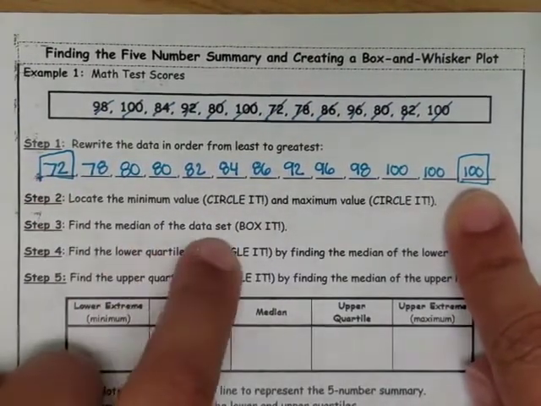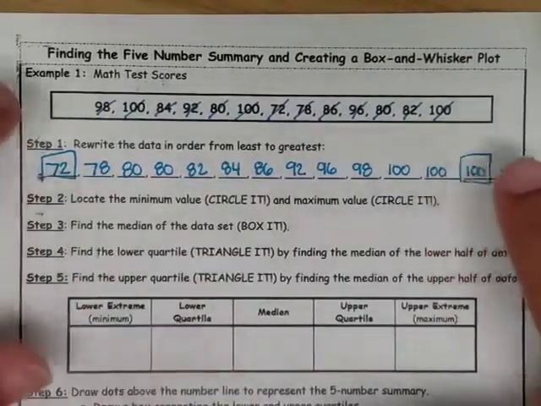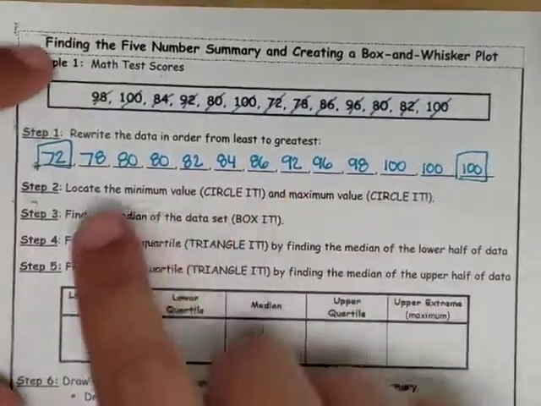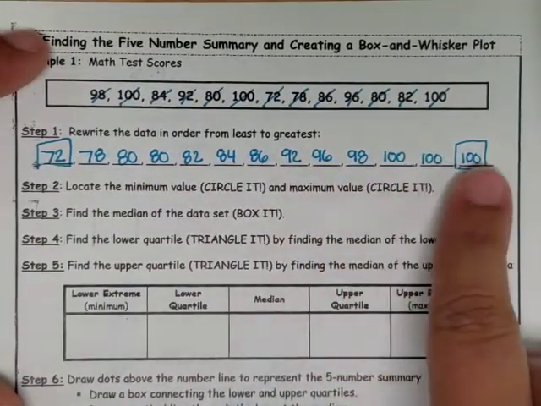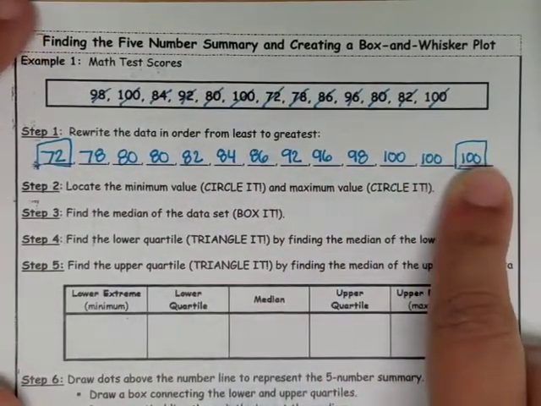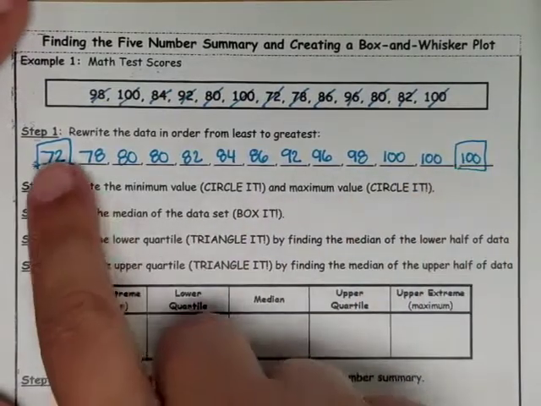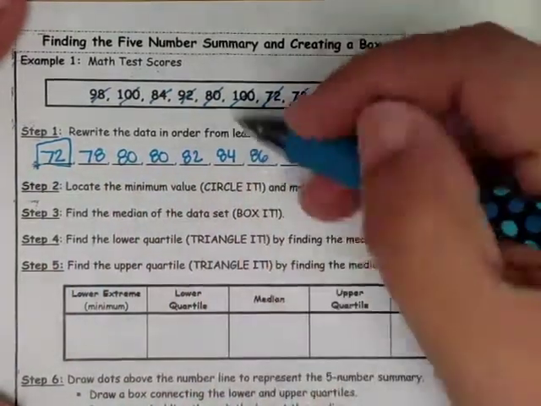And then the next thing we want to do is find the median. Well, I like to find the median. You can do your chop, chop, suey all the way in the middle. I also like to count: 1, 2, 3, 4, 5, 6, 7, 8, 9, 10, 11, 12, 13 pieces of data, which means the 7th piece of data is going to be in the very middle. So 1, 2, 3, 4, 5, 6, 7.